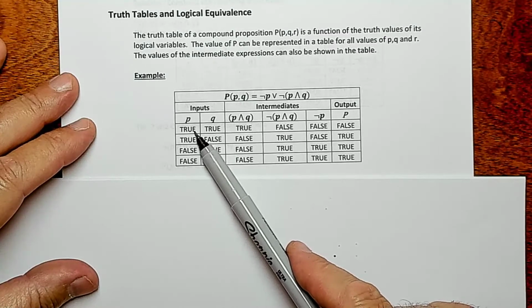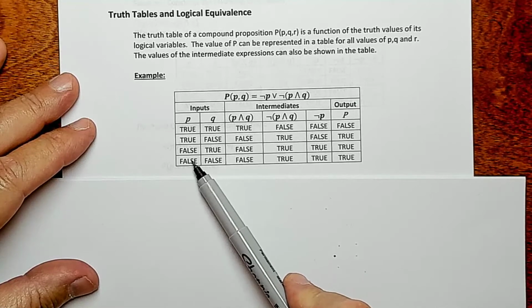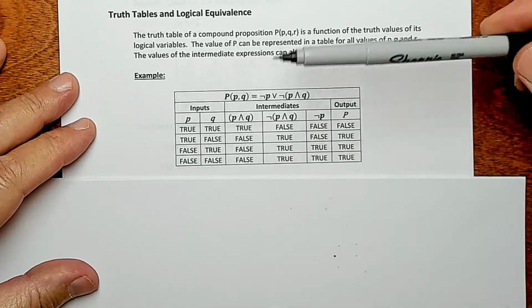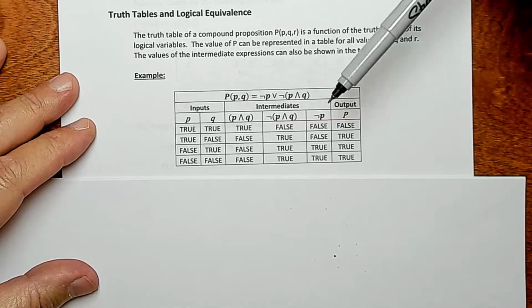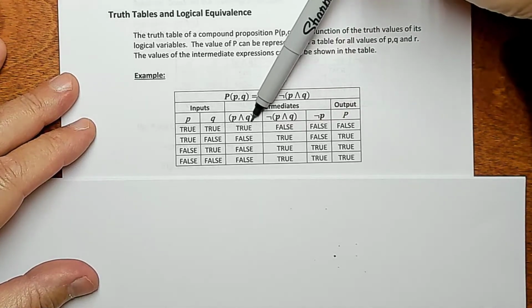Anyway, and it's upside down, so this would be 1, 1, 1, 0, 0, 1, 0, 0. So it's upside down from binary, but that's the way they do it. And then they break this apart operation by operation. So here's P and Q, okay? There's the column for that.